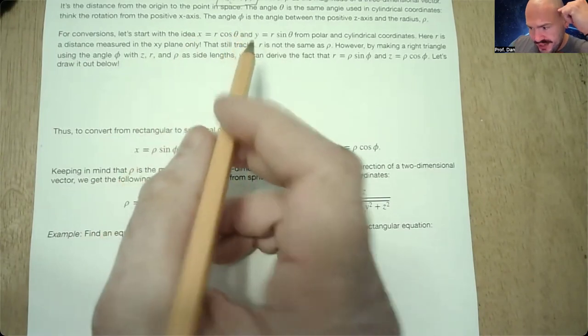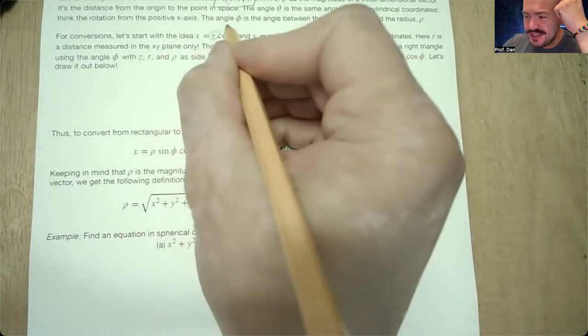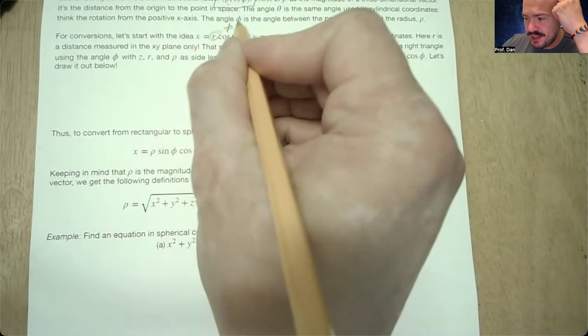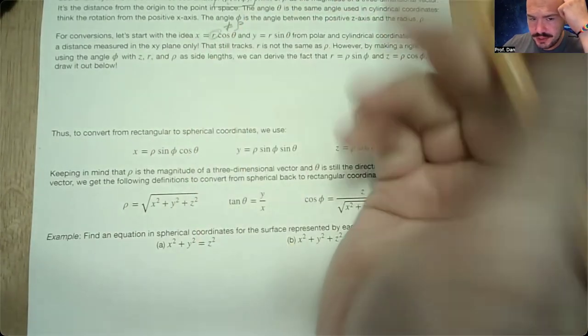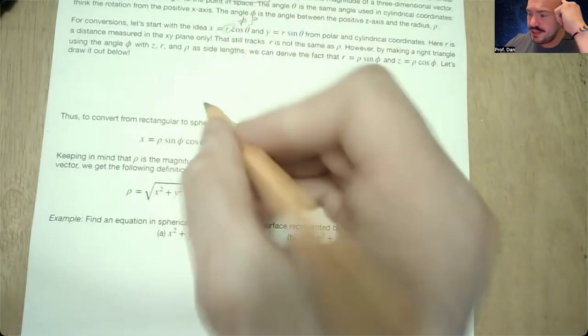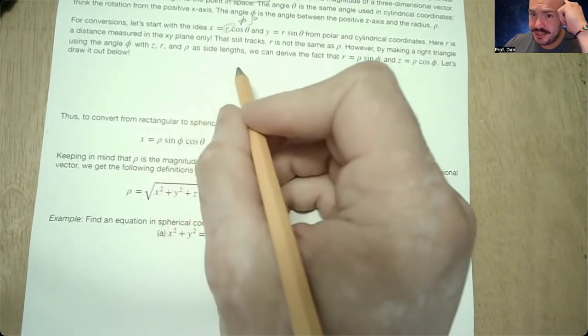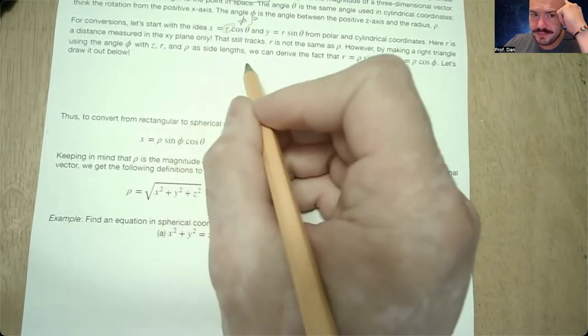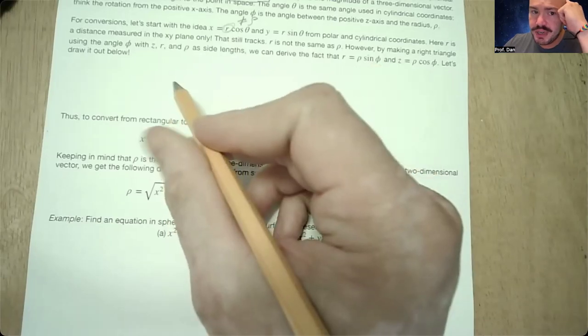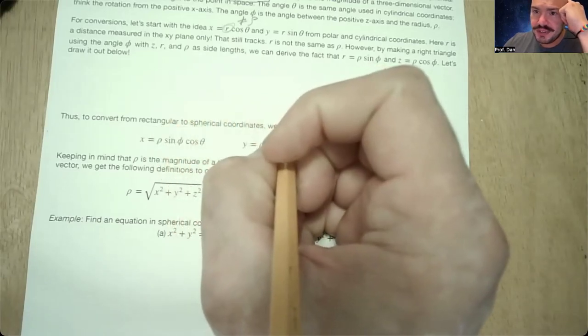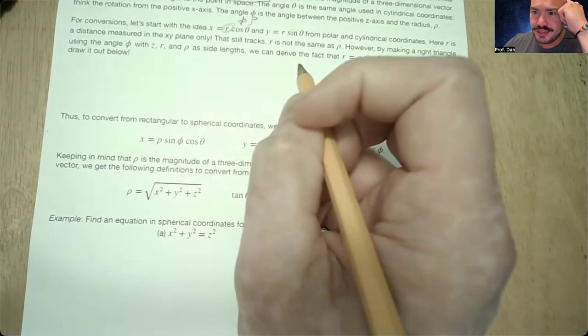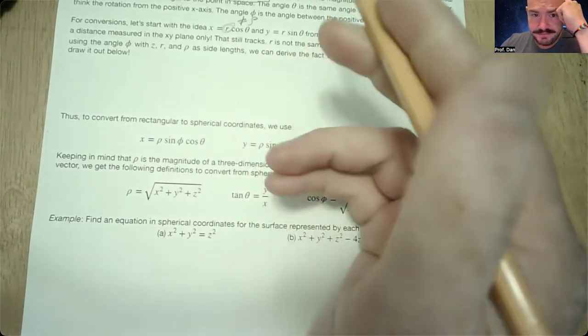But what you need to realize is that this r is not the same thing as rho, okay? So rho is actually the distance from the origin in three-dimensional space to the point in three-dimensional space. When the laser beam pops out, right, keep in mind the laser beam will grow longer as it goes up the wall, right?